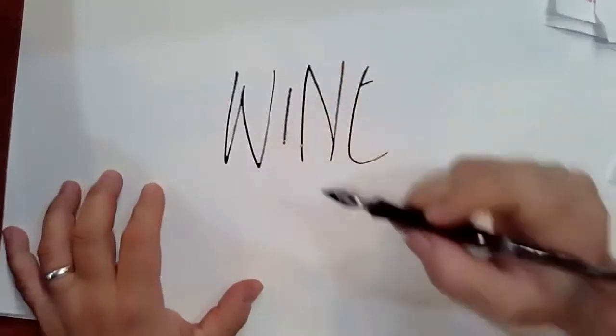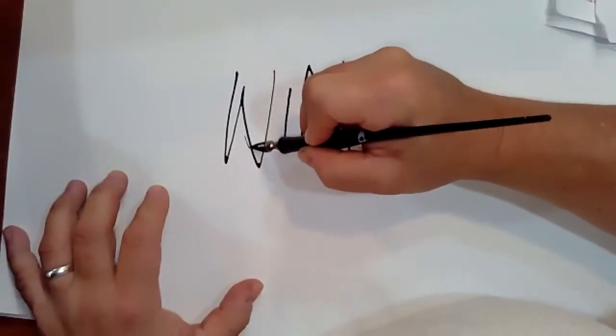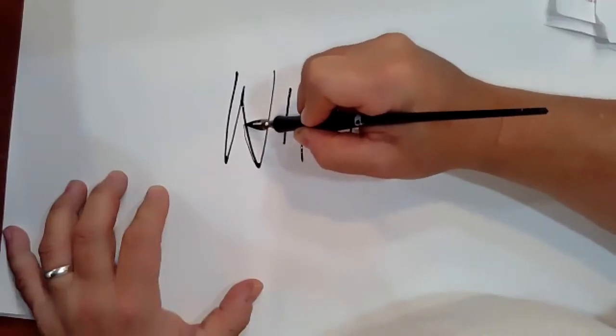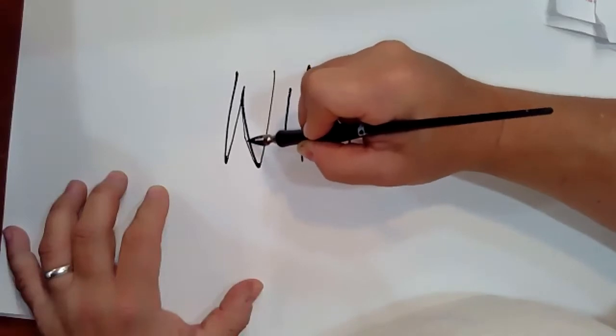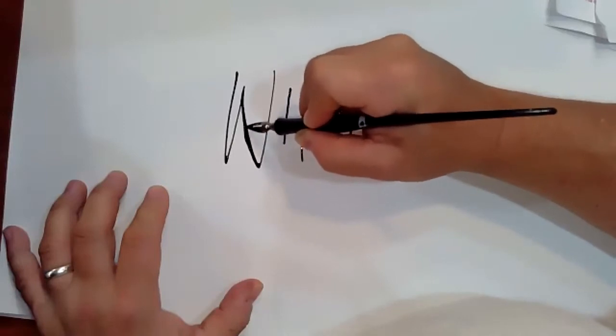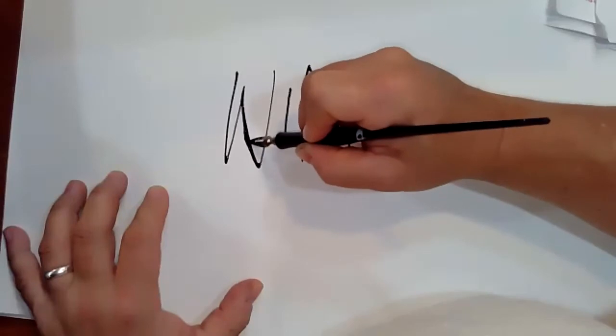And then what do I want to do with that? Here's the curve. So I'm going to cut that off with the angle. And then I'll go up like this. So feel free to use two different tools if you want, just to clean up.